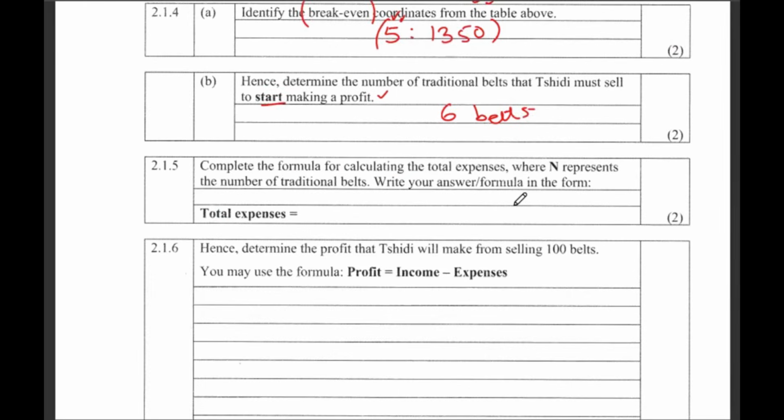Okay. Then 2.1.5, complete the formula for calculating the total expense where N represents the number of traditional belts. Write your answer in this form. So total expenses, remember, we know that the total cost will be basically the fixed cost plus the variable cost. So it's saying total cost is fixed cost plus the variable cost. Our fixed cost we got as 900 plus the variable cost is basically 90 times N. Okay, so that is that with 2.1.5.